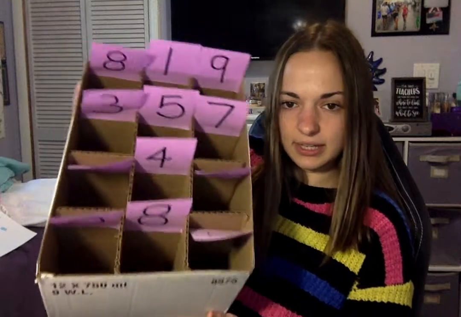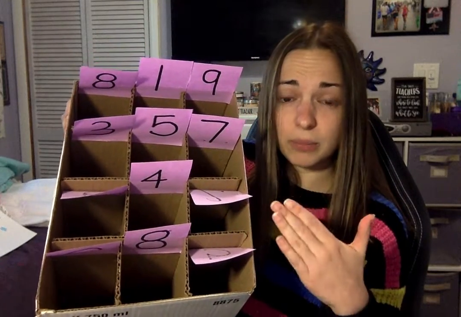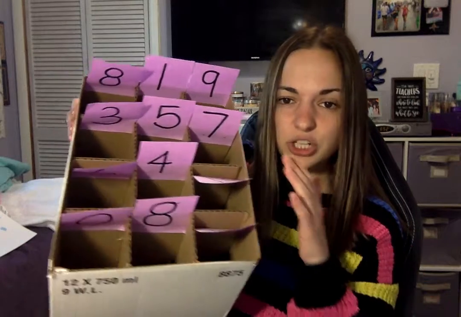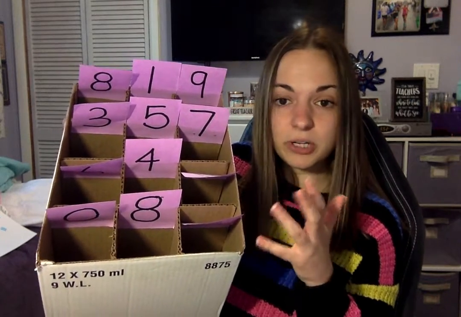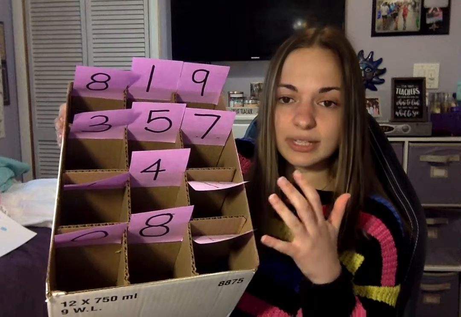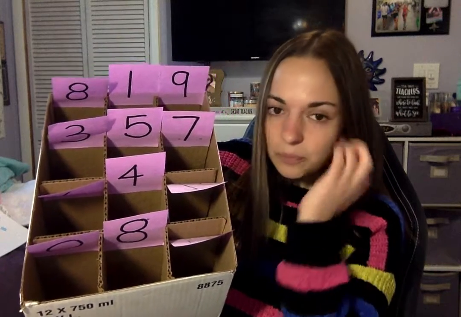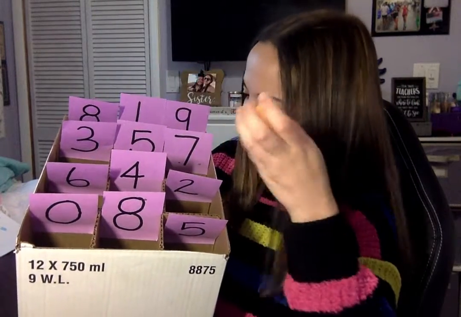So each group would receive one of these, and they're labeled. The individual boxes are labeled from numbers 0 to 9. If I had a group who needed to be challenged, I would write higher numbers. Maybe I'd do 0 to 20 so that they can be challenged a little bit more. And the way that the game would work is that students would throw ping pong balls into the slots. So they would throw them from a distance, and let's say they got it in the 5 and the 3.